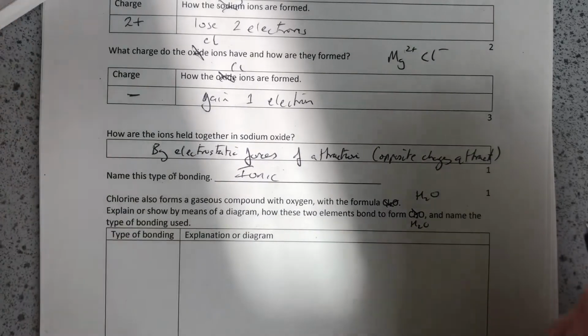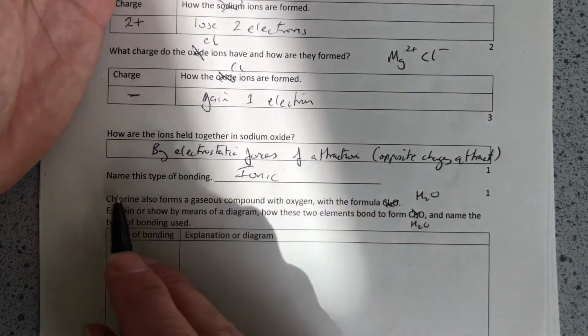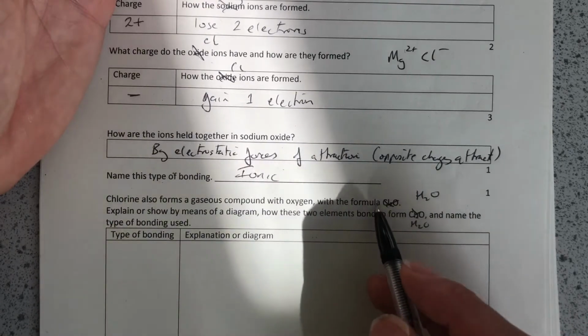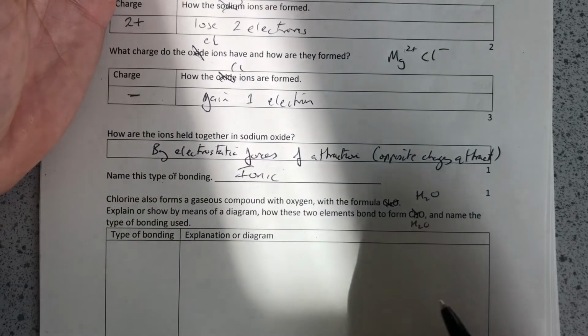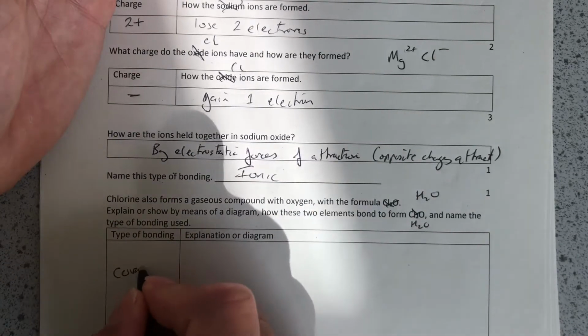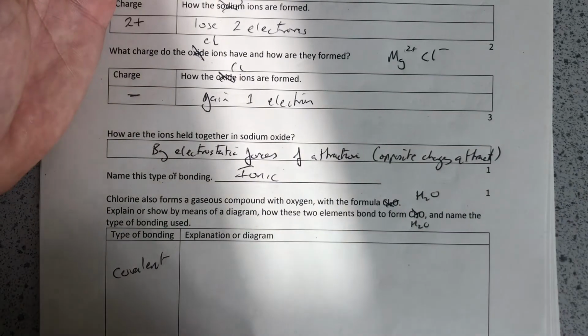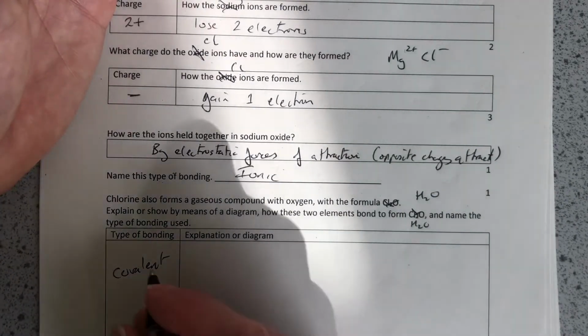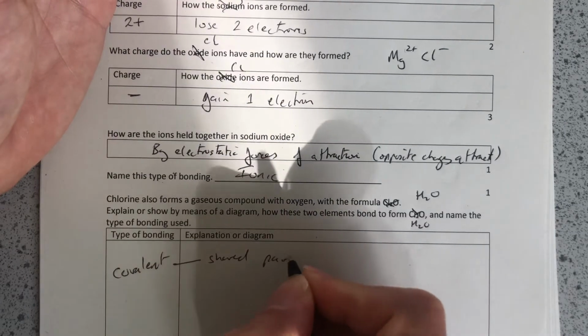Hydrogen forms a liquid compound with oxygen, with the formula H2O. Explain or show by means of a diagram how these two elements bond together. Well, they bond covalently because they're both non-metals. You need to decide whether chlorine and oxygen are metals and non-metals. Use the periodic table. A covalent bond, definition, is a shared pair of electrons.